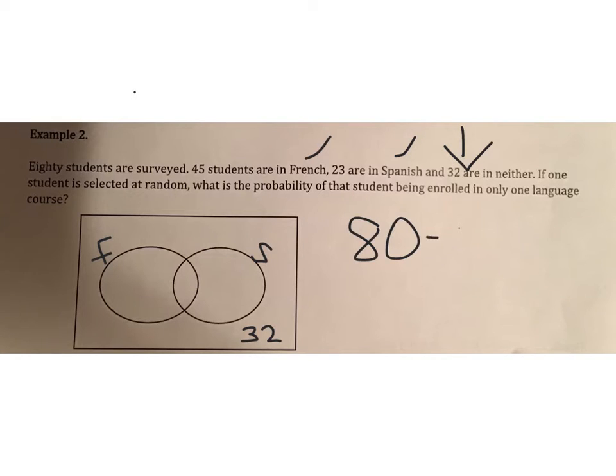If we subtract the 32 that are in neither, we get 48. So with that, we know that this whole space has to be a total of 48 in all those circles, because we've already used up 32 of those 80 students.